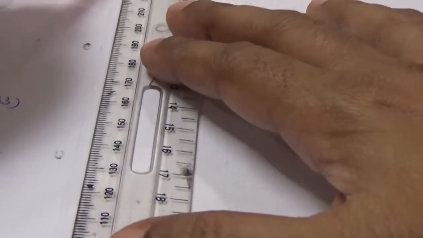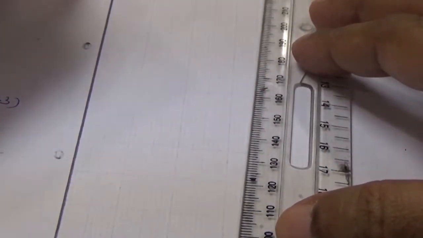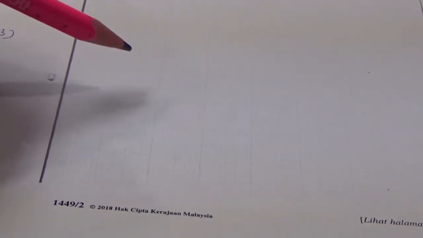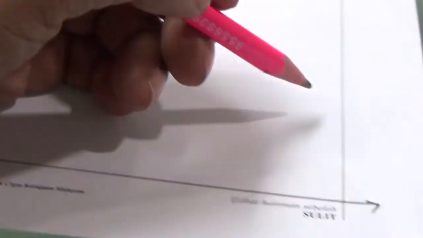So this is the graph paper that is given to you. Again, you have to draw your x-axis and your y-axis accordingly. This is your y-axis, vertical y, and this is your x-axis. Label it as x-axis.